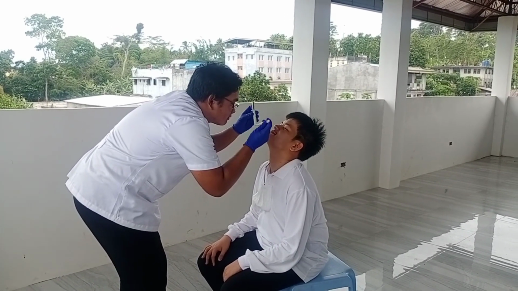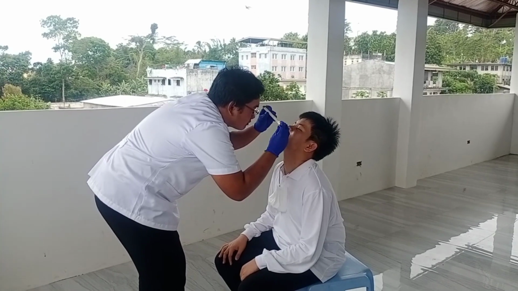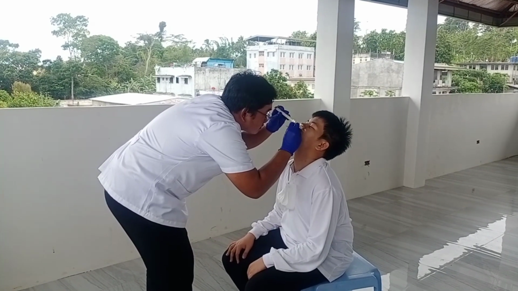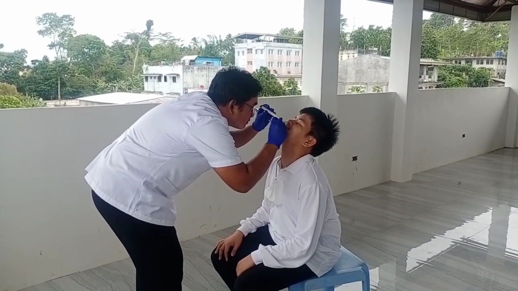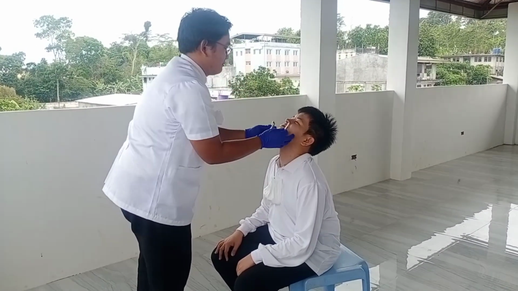Ask the client to tip his head back, brace your index finger against the client's nose and gently insert the nasal speculum about 1 centimeter into the nares. Open it as much as possible. This is to widen the prongs until the optimal view of the nasal cavity is achieved.